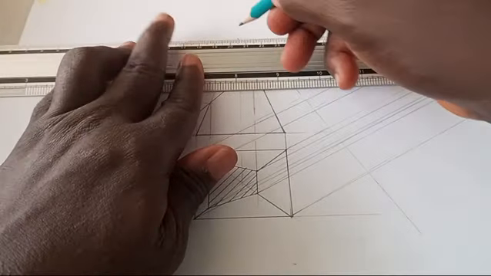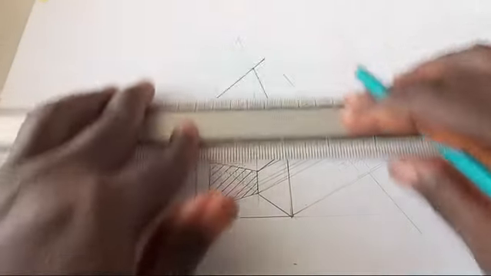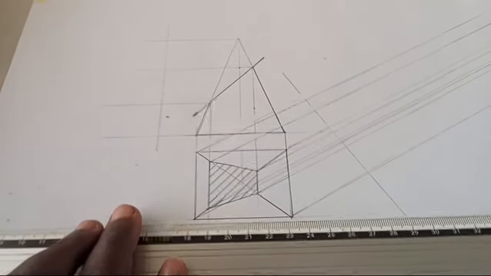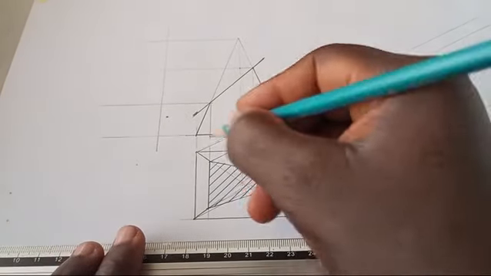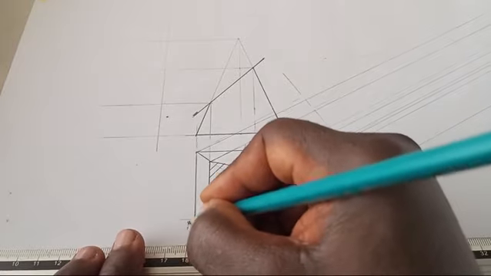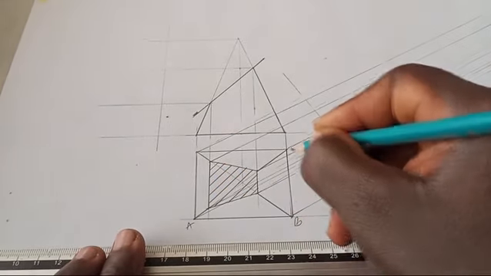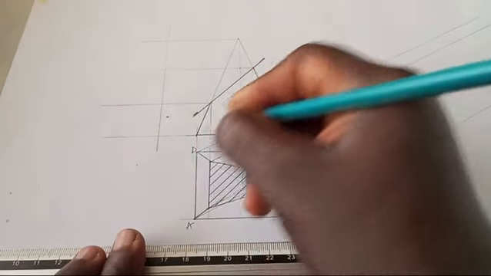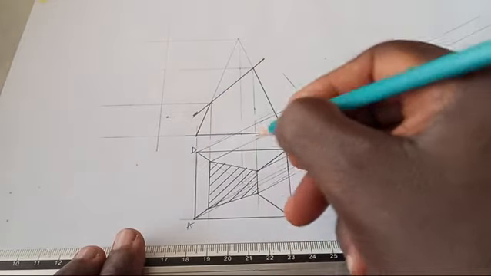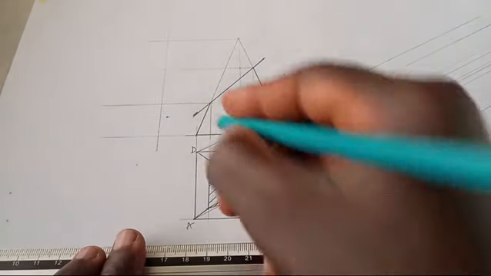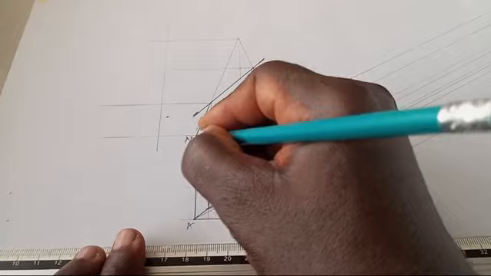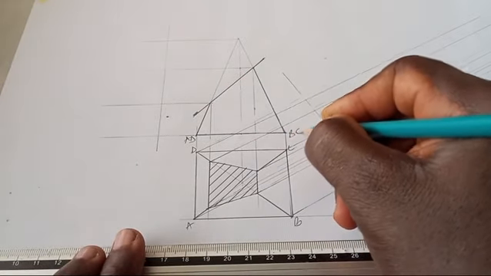Although we may not need this one at the top, but let's just put it. So now if I want to label this place as A, B, C, D, it means for the elevation, looking at it from here, I'll have A and D here, and I have B and C here.